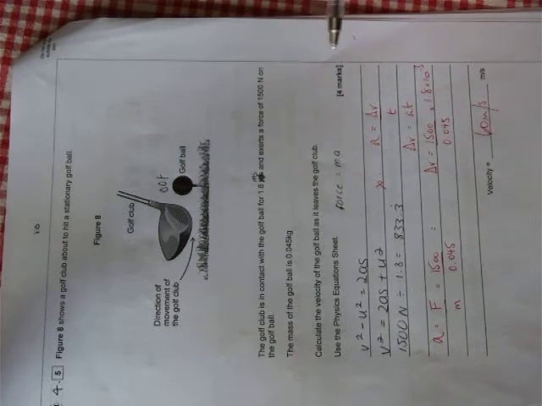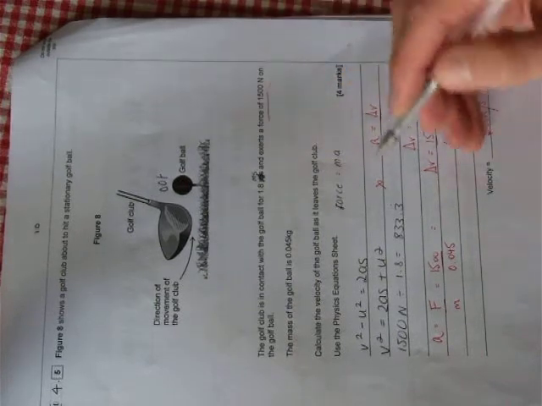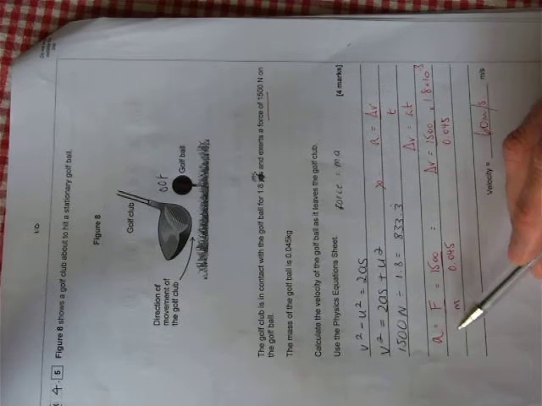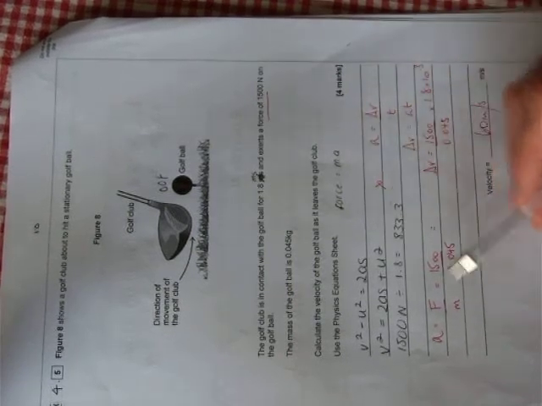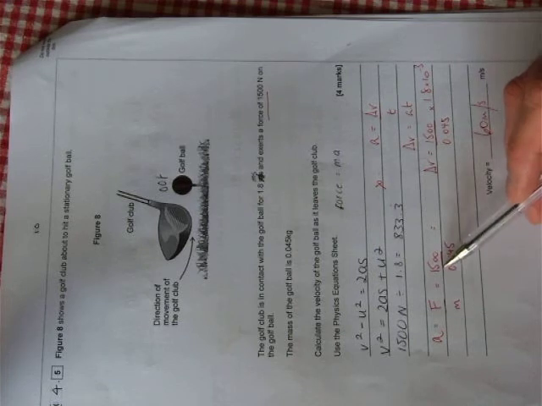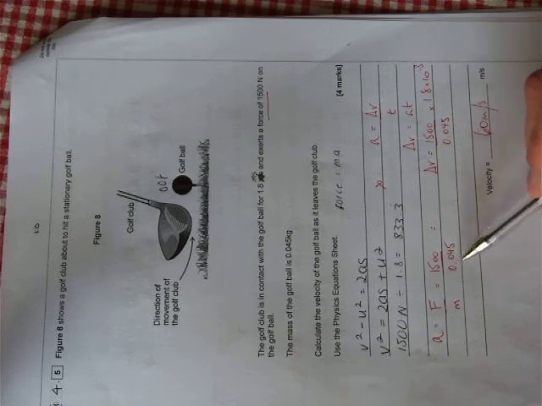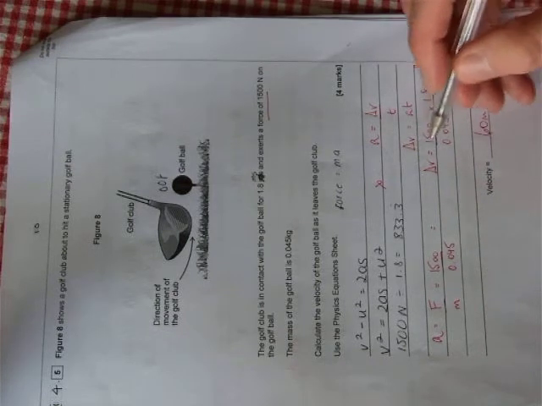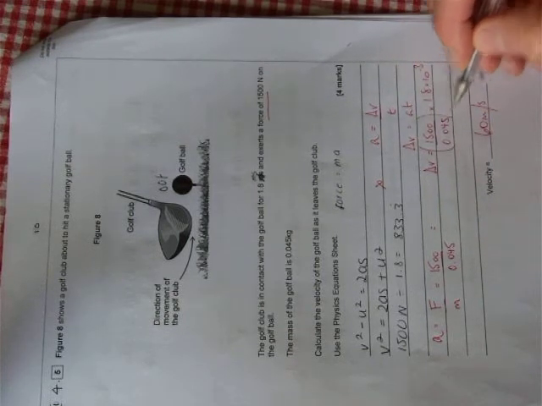Right, so I've done this in 2 stages. To begin with, it's given me a force and I've calculated the acceleration. You can see I've done that by using Newton's second law, F equals ma, rearranged it, put the numbers in. And that gives me, in fact, I didn't write the acceleration down because it was very, very large. You can see that I've just moved it over to there.